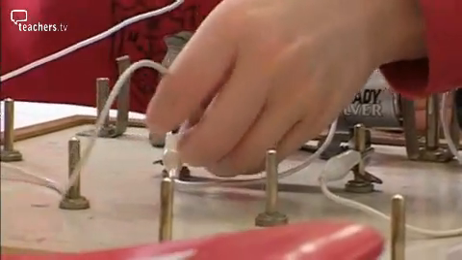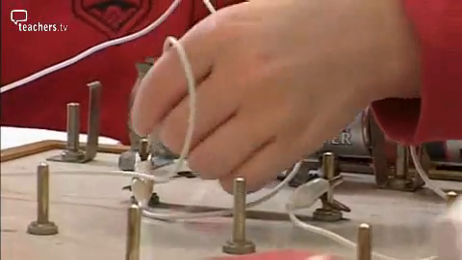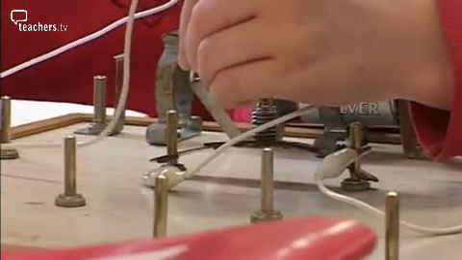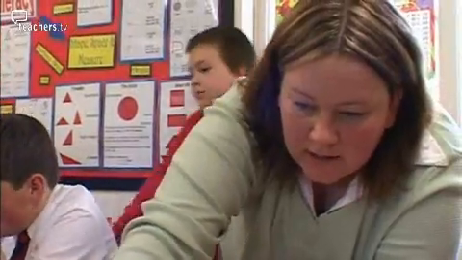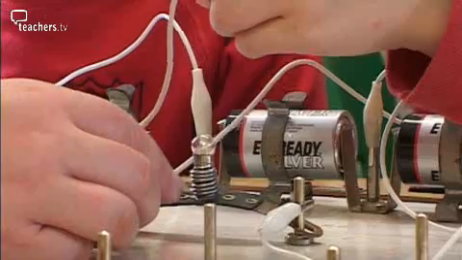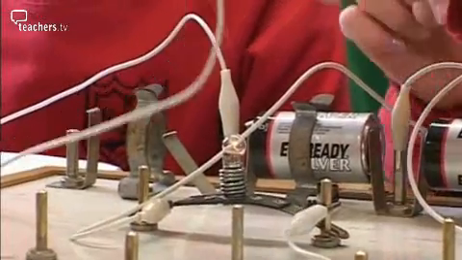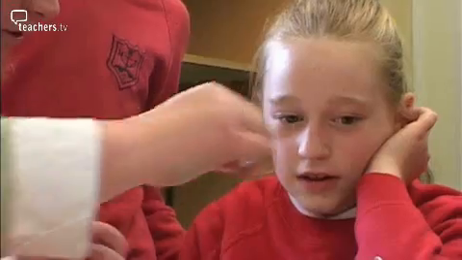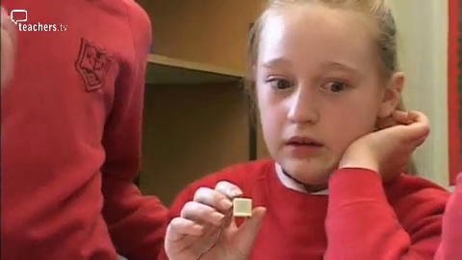Ah, now what have you just done? We've added another crocodile clip and added to that. Okay, so Zoe has connected. So we've now got a bulb that's working. What do you notice about the brightness of the bulb? It's not as bright because it's only using one cell. Fantastic. Just grab hold of that buzzer for me.